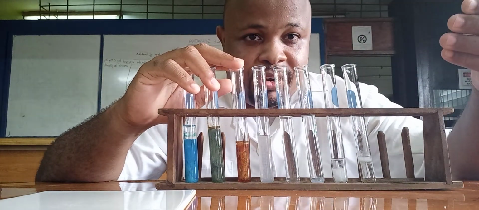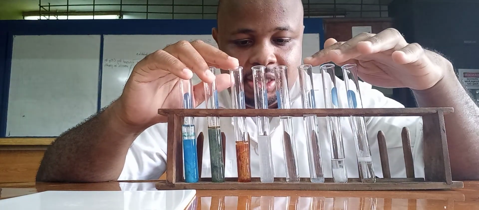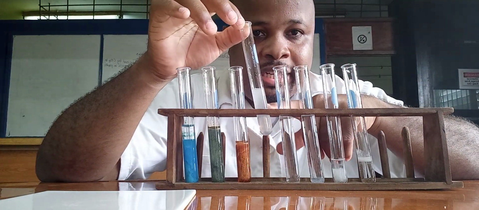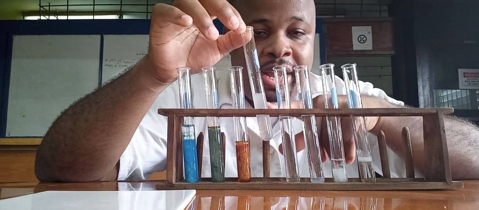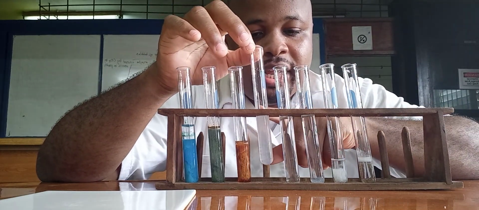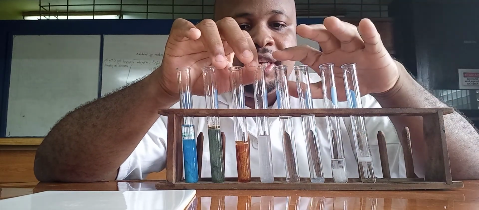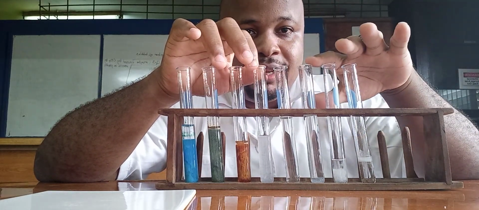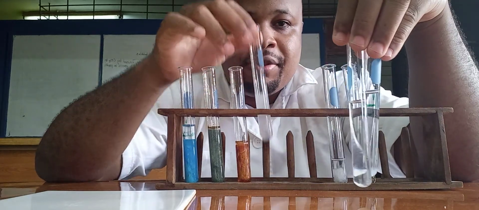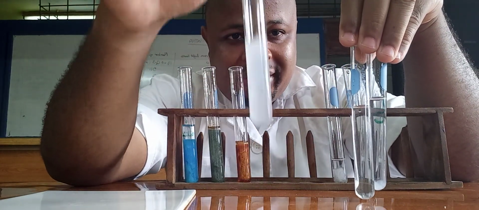So far, when we add it in excess, we see that the calcium, the precipitate, it did not dissolve. So by adding it in excess, we can eliminate between the calcium and the zinc and lead, because the precipitate in zinc and lead dissolved, but the one in calcium did not.